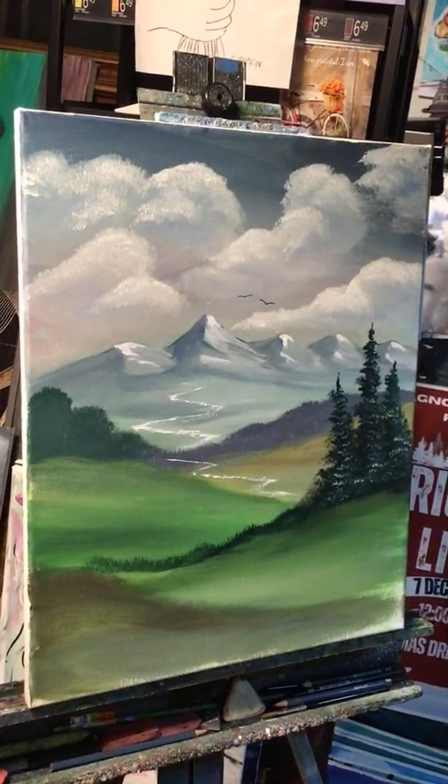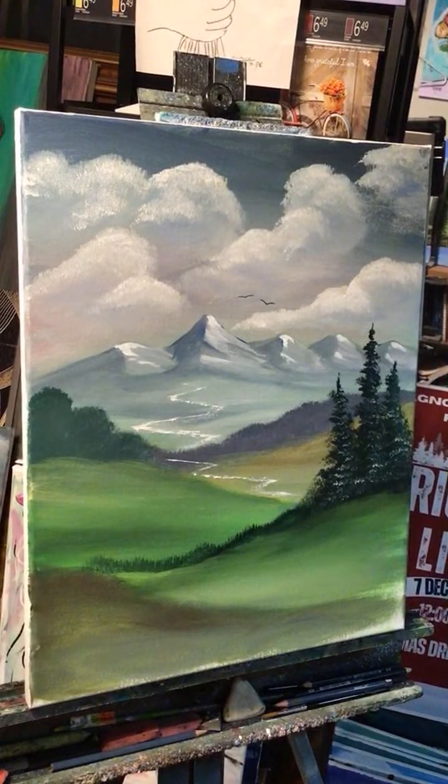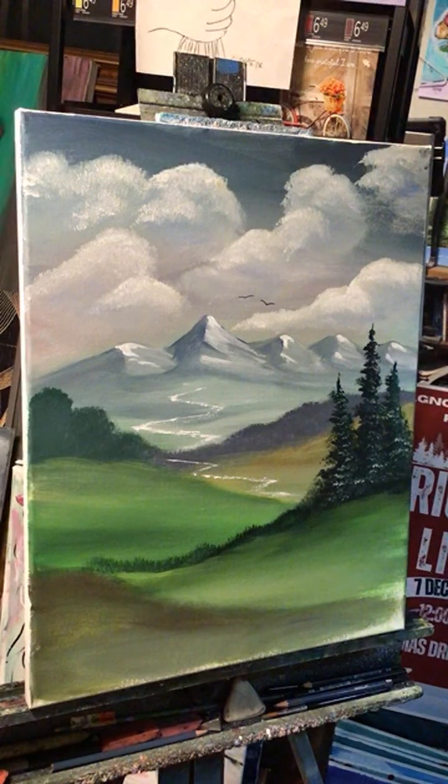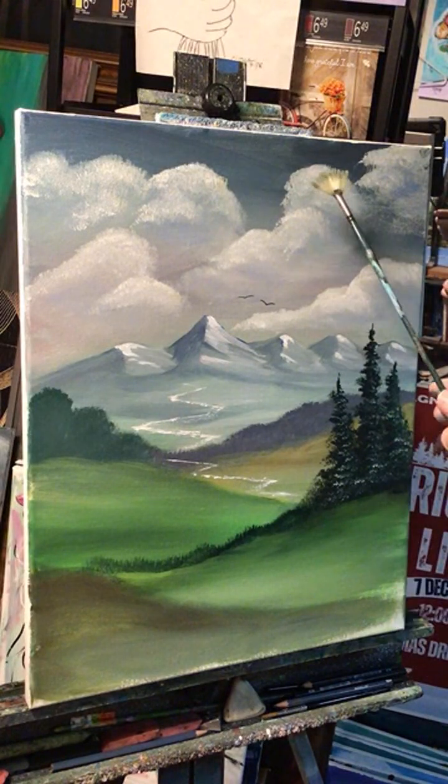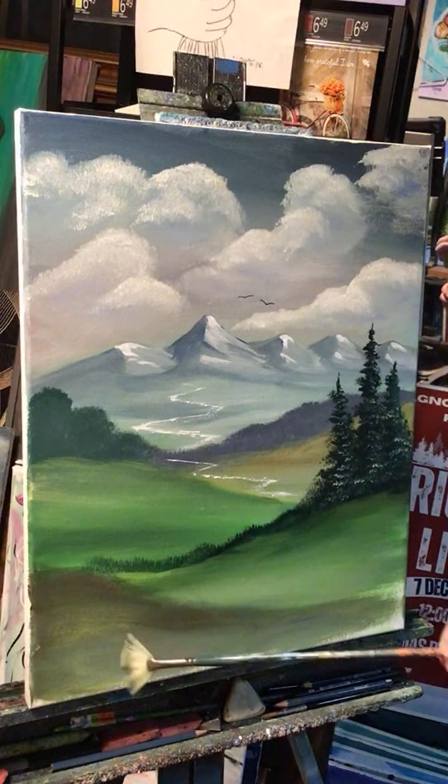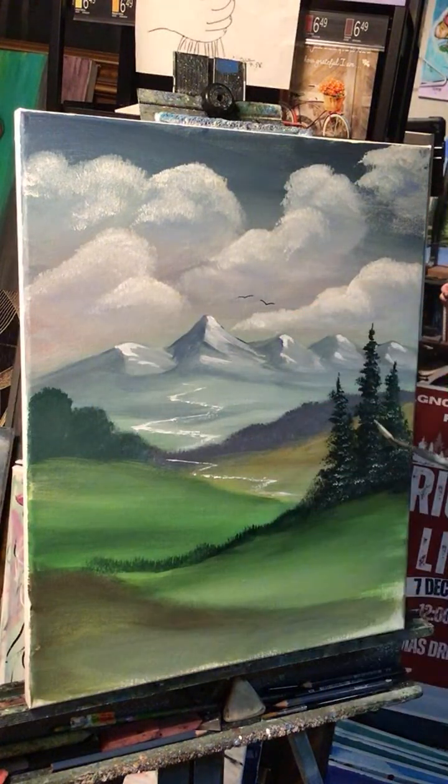We need another tree up front here. I'm going to use a bigger fan brush now for... where is that one? The one I used on the clouds. I think it was this one. So I want to have some of these trees right over here.